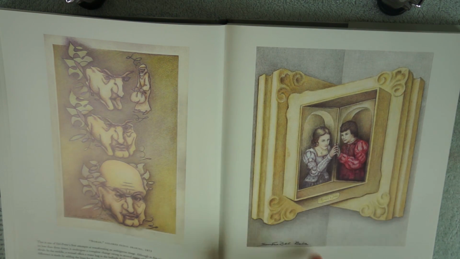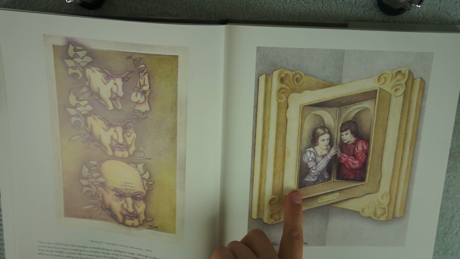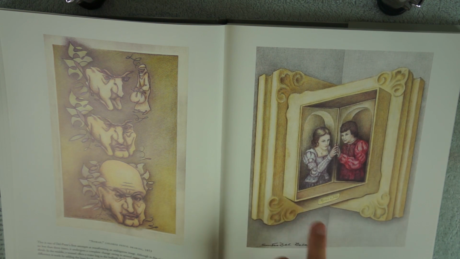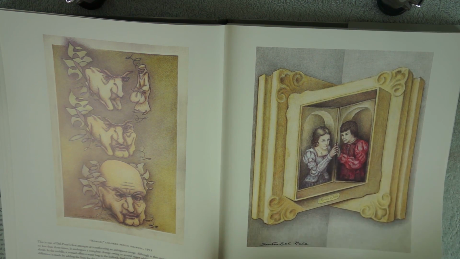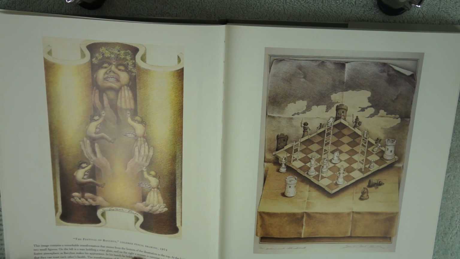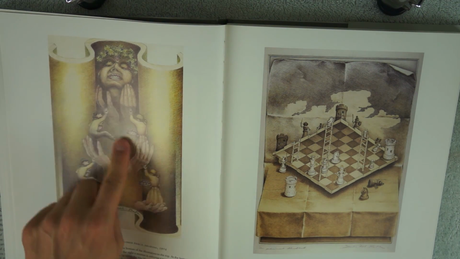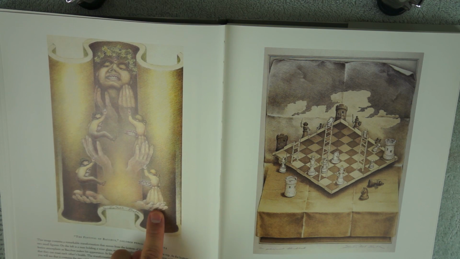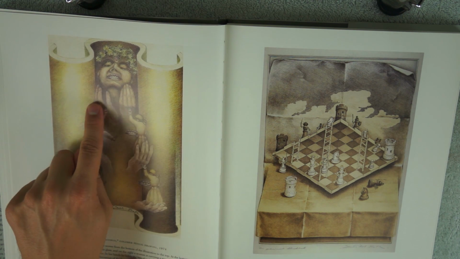Here we have a picture frame. It looks very cool. It almost looks like you could build that in real life, and it would really be amazing. So here we have a combination of images of these two people coming together.